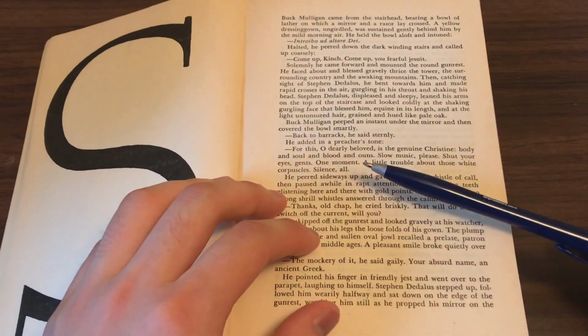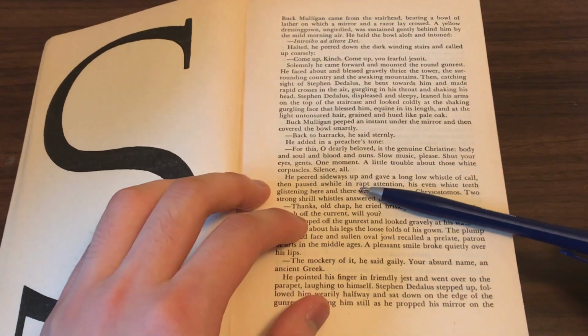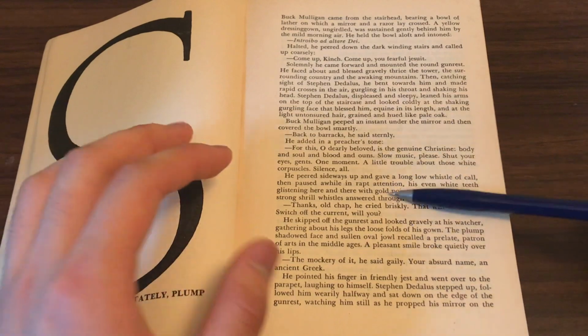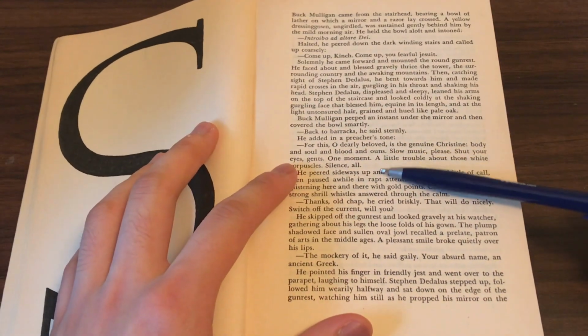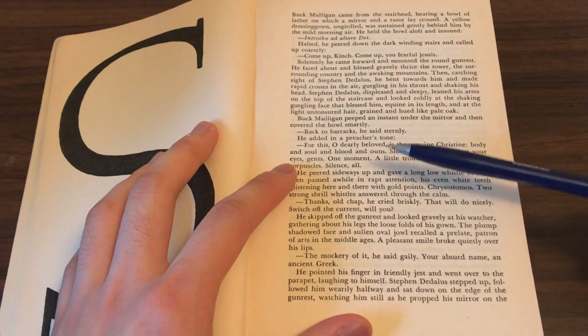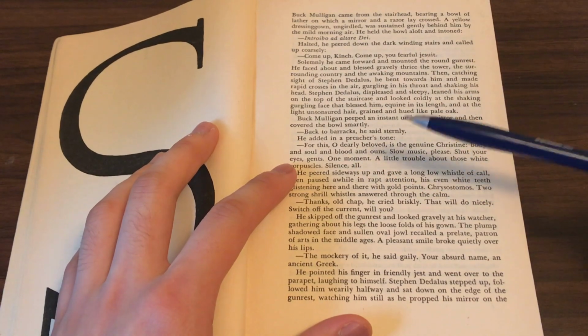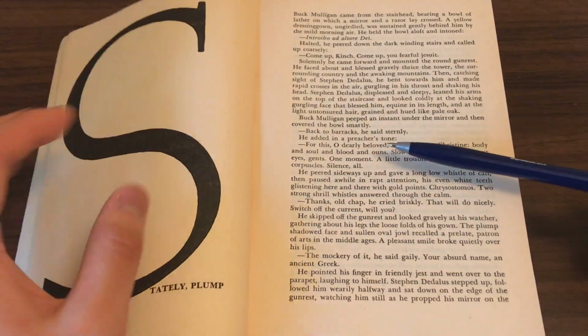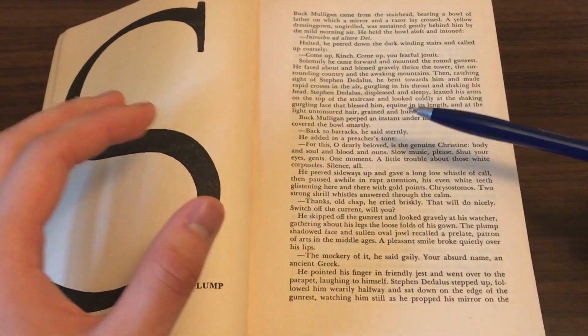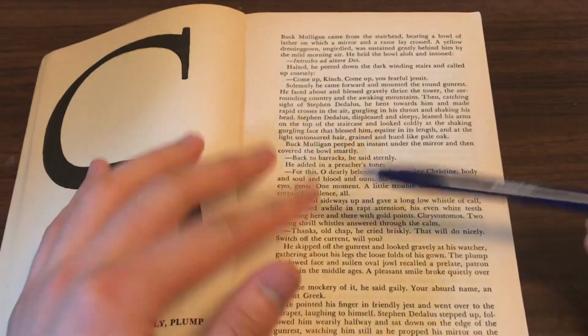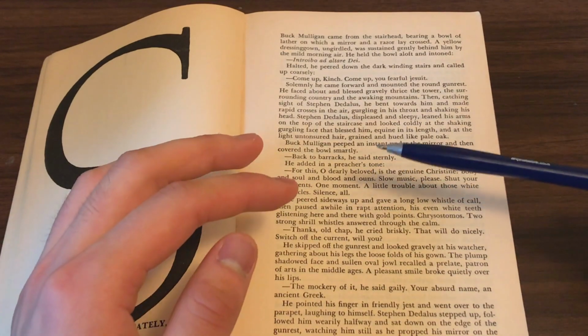Something that a lot of people don't realize when they're reading this first chapter is how poorly it's written. And actually, when Ulysses was first published and reviewed, a lot of reviewers criticized James Joyce because of how poorly the first chapter is written. And what do I mean by that? Well, just look at the use of adverbs in this first page. There are so many adverbs, there's almost an adverb for every sentence.